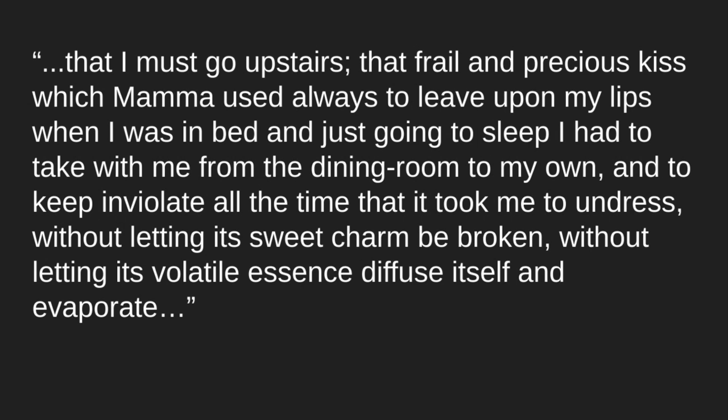So again, he has to kiss his mother downstairs. He would much rather be lying in bed, get that kiss, and then drift off to a comfortable sleep. And so he has to somehow keep it sacred all the way in the movement from going downstairs to upstairs to his bedroom. Again, he's a very sensitive, anxious child.